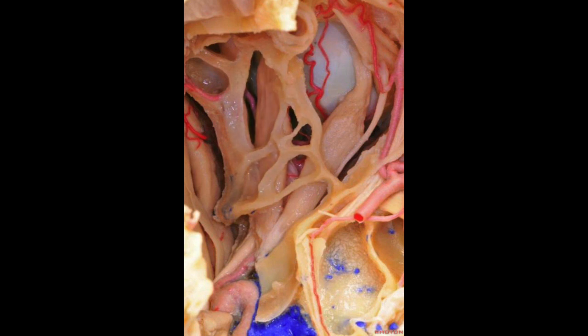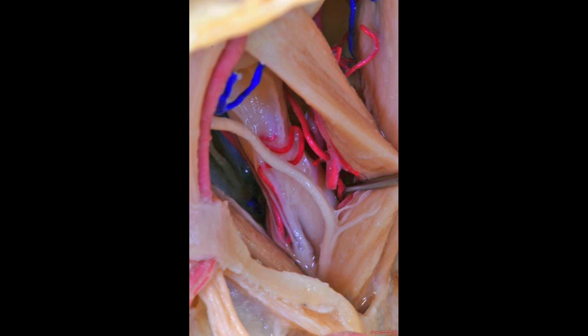And then you can get into the maxillary sinus and have access to all of this area forward to the inferior oblique muscle. And just a view from below, we see again the central retinal artery entering the optic nerve from below.